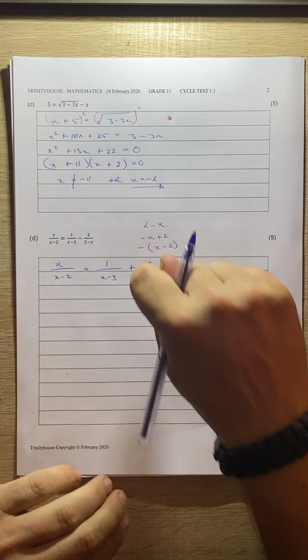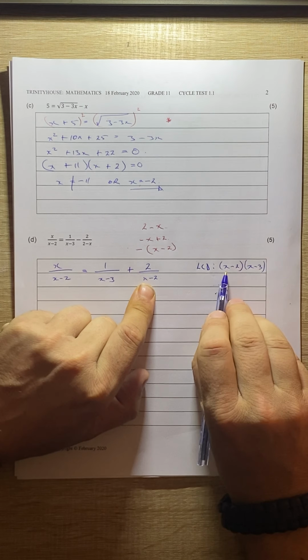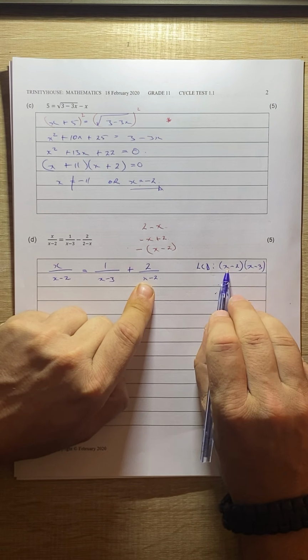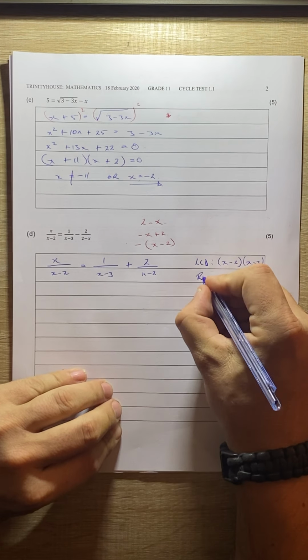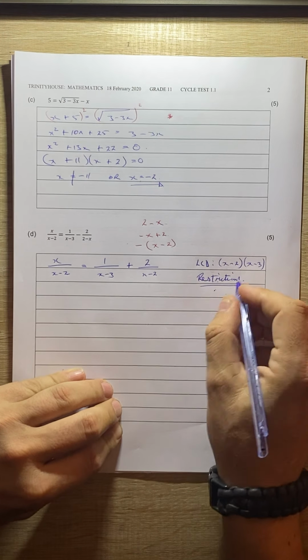Okay, now when we're adding and subtracting fractions like this and we've got an equation, we find an LCD and we multiply through by the LCD. So our LCD here will be x minus 2, x minus 3, x minus 2, but we already have an x minus 2 in our LCD, so we don't need to put that down, okay? Also remember, grade 11s, because we're dealing with fractions here and we have that variable in the denominator, we have to list our restrictions. So restrictions. And the restrictions you can just read straight from your LCD.